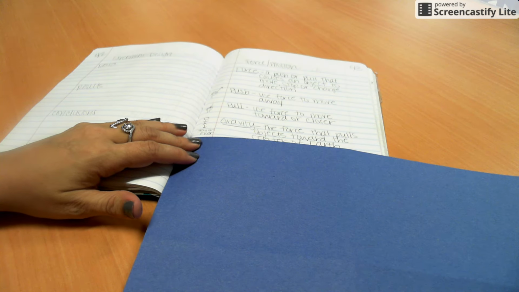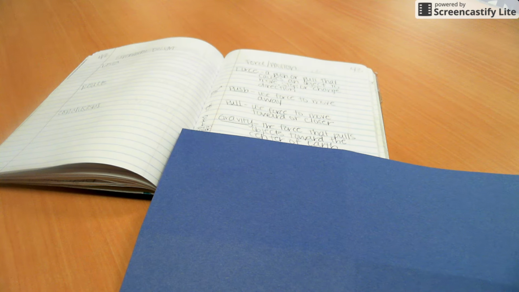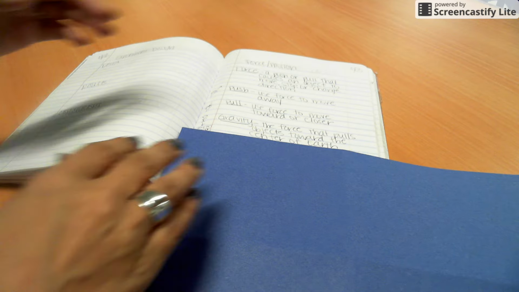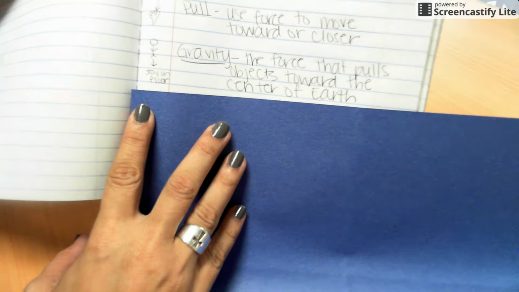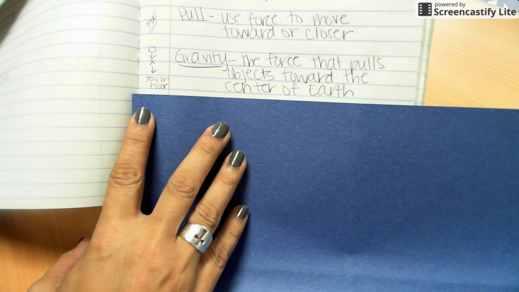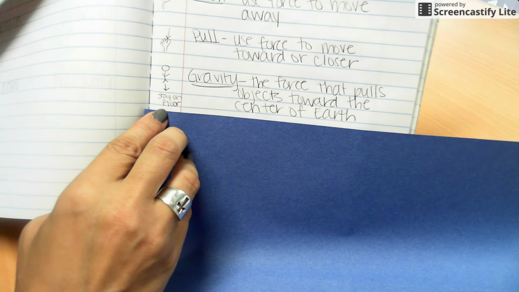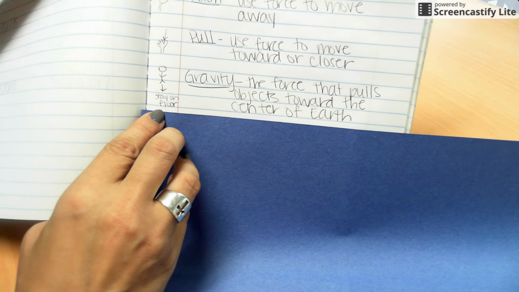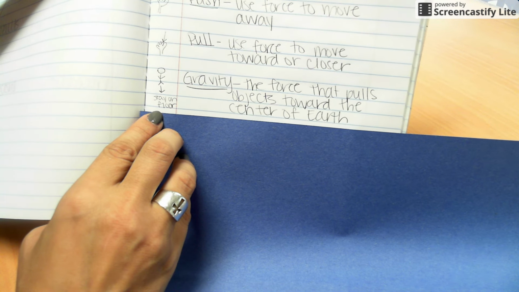So then the next one that we talked about was gravity, and we talked about like when you jump up in the air, how you don't stay floating up in the air. And the reason you don't stay floating up in the air is because of what? Gravity. So gravity is the force that pulls objects toward the center of Earth. So here's me, and I'm staying on the floor. I'm not able to just float around when I jump up. I have to come back down because of gravity. So pause the video and let's write that one down.